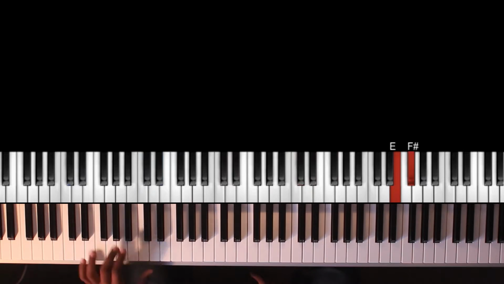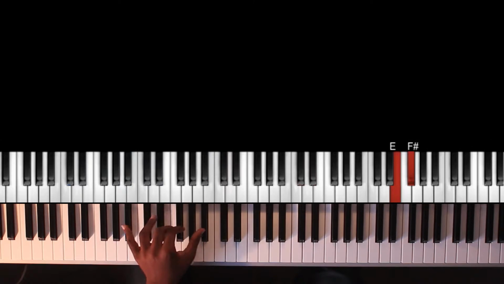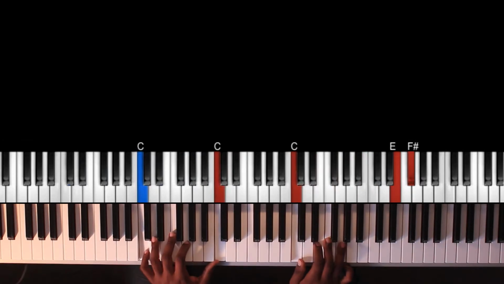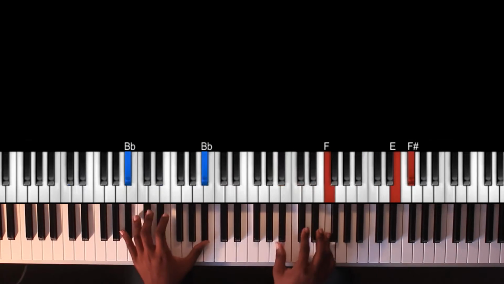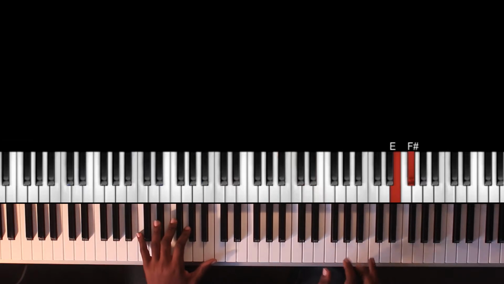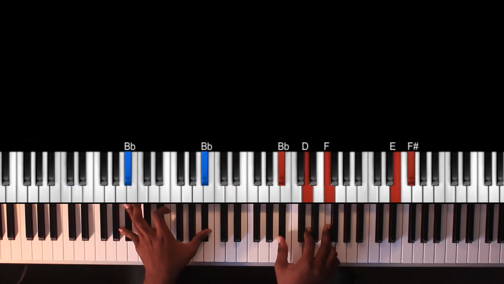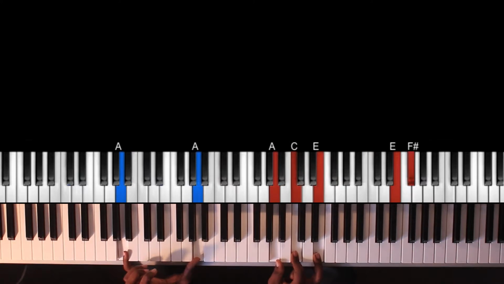The neighbors are A flat, B flat, B, G. I can use any one of them, but my favorite is the B flat. So I can play that B flat before I go to the A. So I'll go like, "Oh, how I love him." That B flat, "Oh, how I love him." B flat, then I'm on my A.